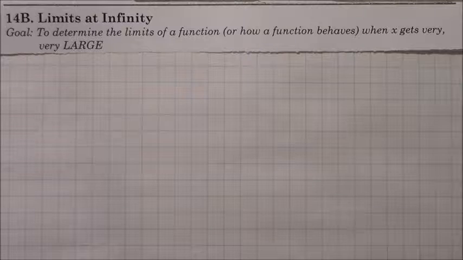The goal of today's lesson is to determine the limits of a function, or how a function behaves, when x gets very, very large. Like, very large. So, there's a bit of notation here.